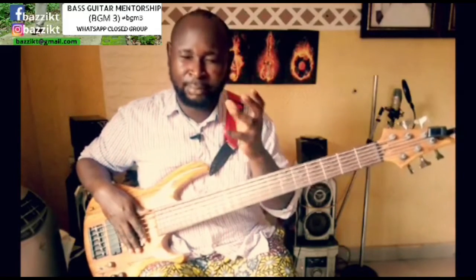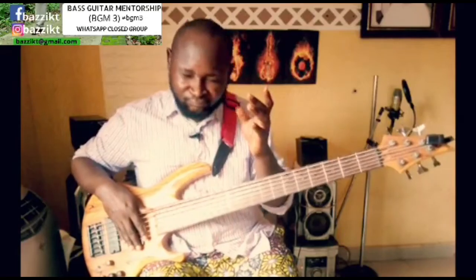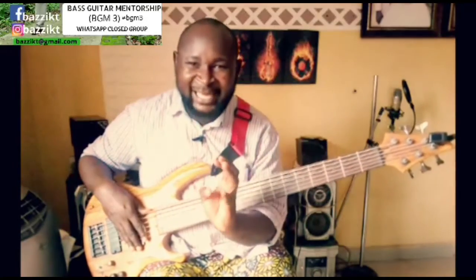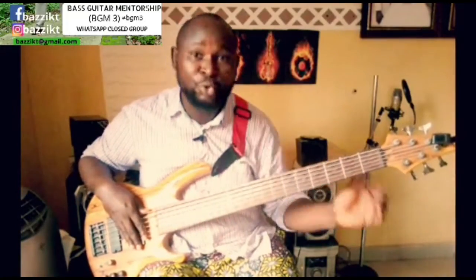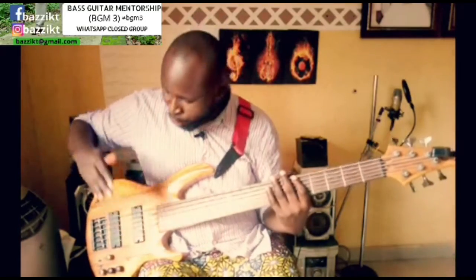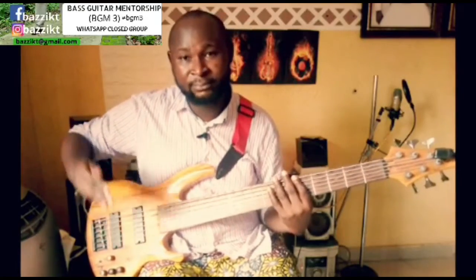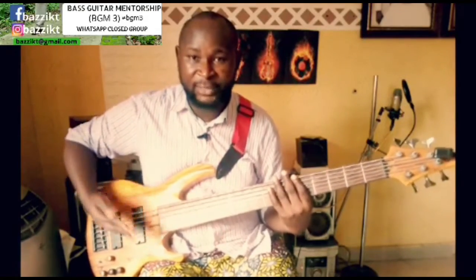Dun, dun, dun. Try to identify the pulses where you could actually use your percussive notes or your ghost notes, and also your low frequency bump. I call it a low frequency bump. Bump. You bump into it.